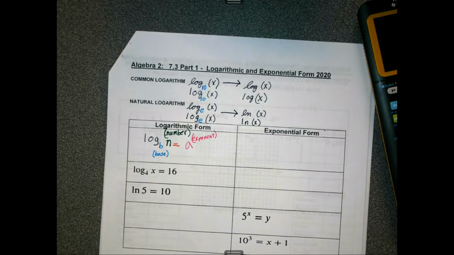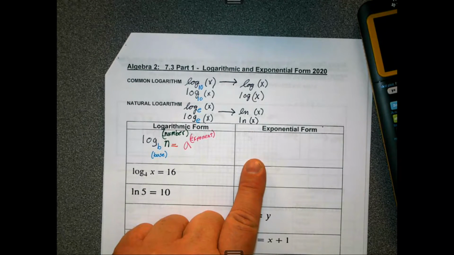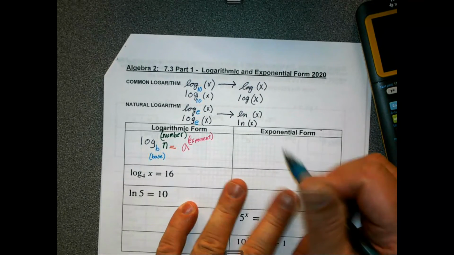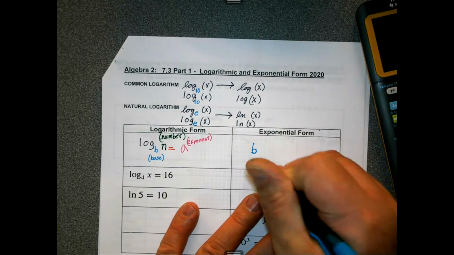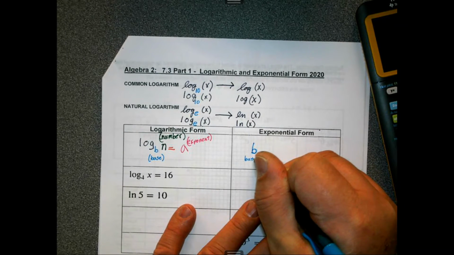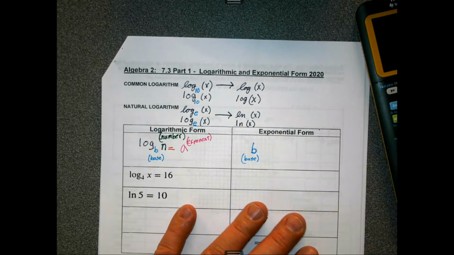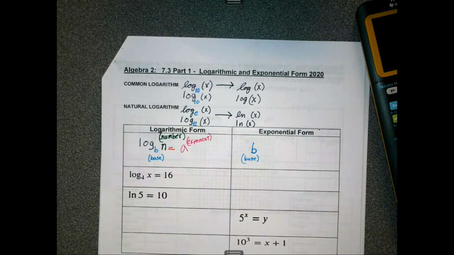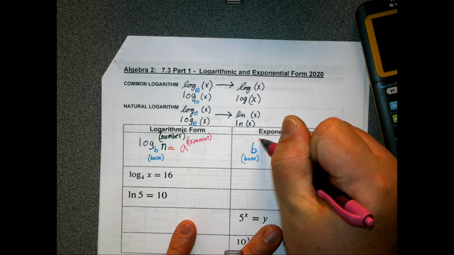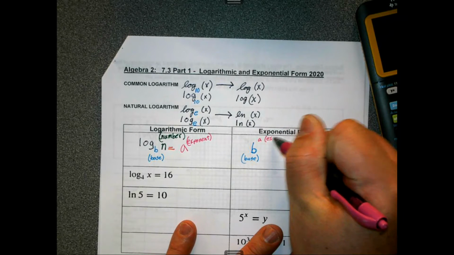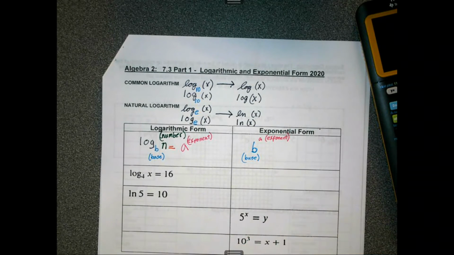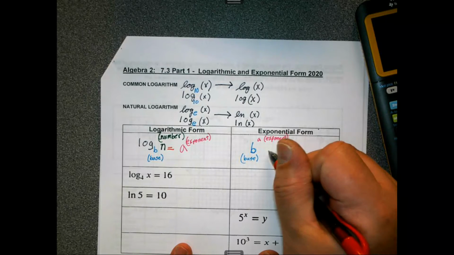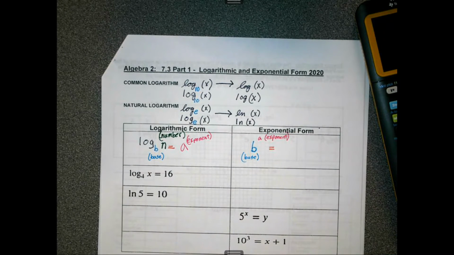Okay. Now, exponential form, you guys know this because you've been dealing with it for 2 years of algebra. We have our base b, raised to our a exponent, and that equals our number. So, like 3 squared equals 9, right? So, 9 would be our number.